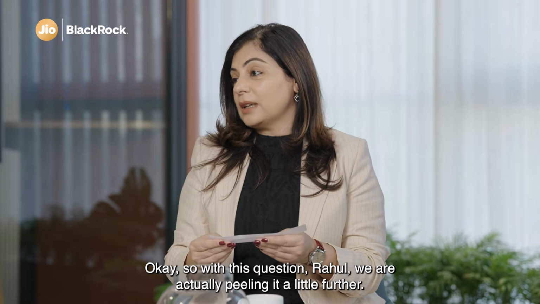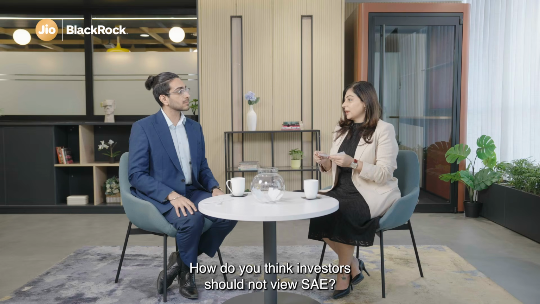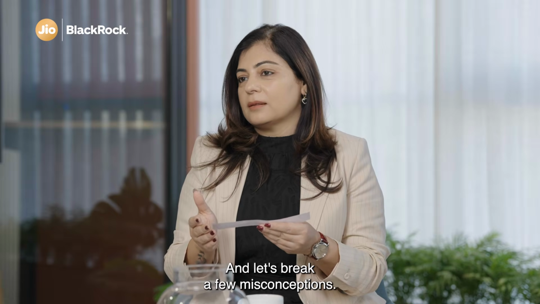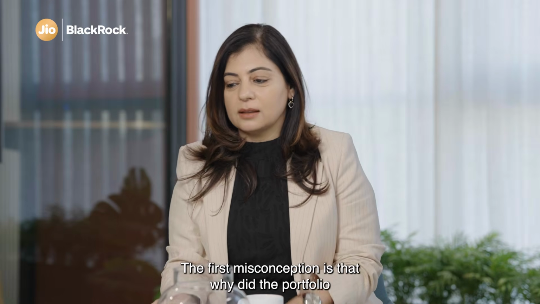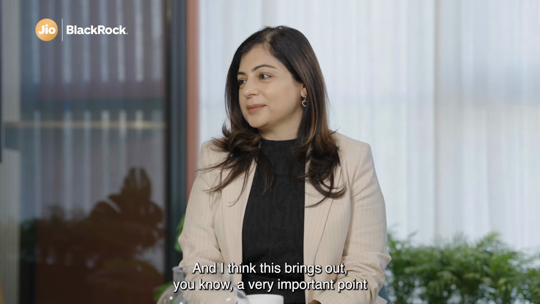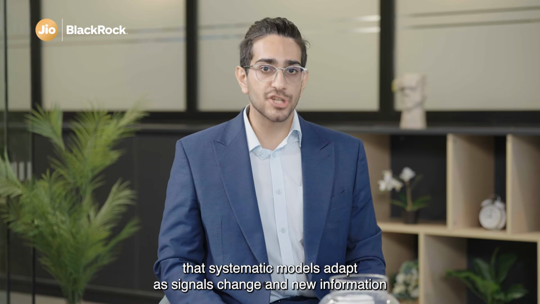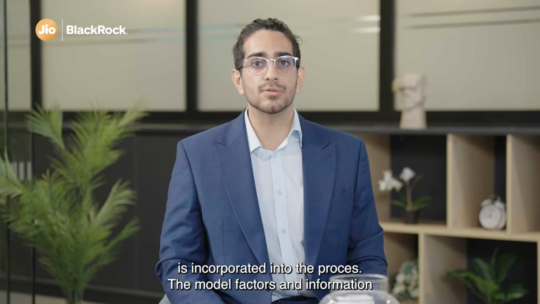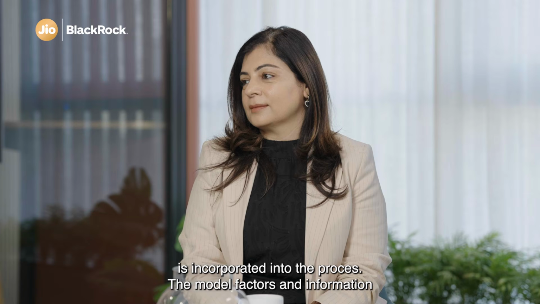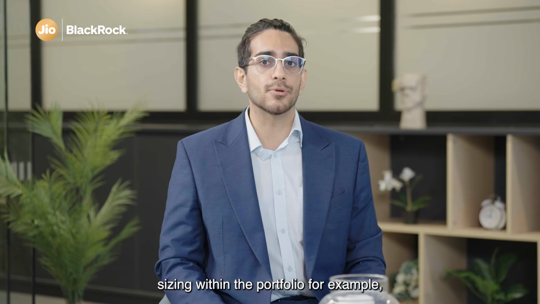Okay, so with this question, Rahul, we are actually peeling it a little further. How do you think investors should not view SAE? And let's break a few misconceptions. The first misconception is: why did the portfolio sell a stock that it had just bought? Brilliant question, Komal, and I think this brings out a very important point that systematic models adapt as signals change and new information is incorporated into the process. The model factors in information considering multiple attributes to calibrate positioning and sizing within the portfolio.